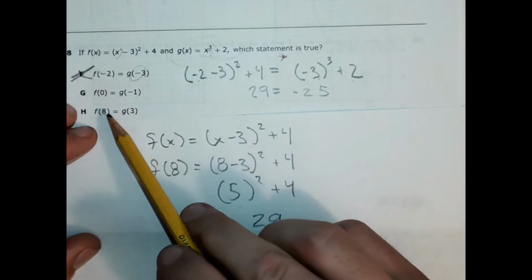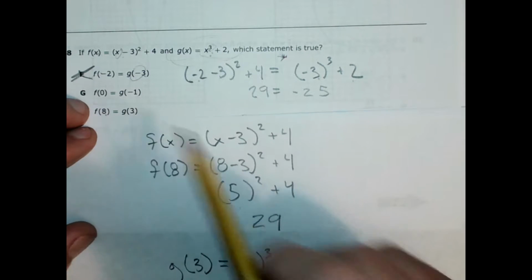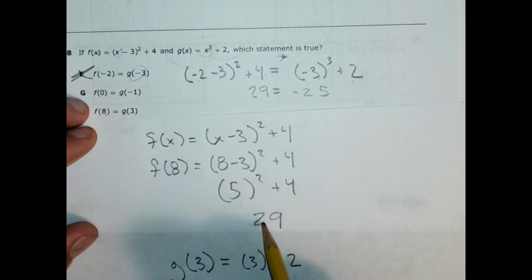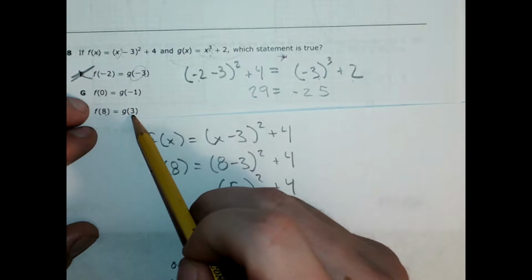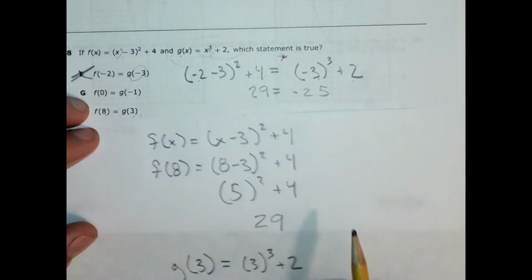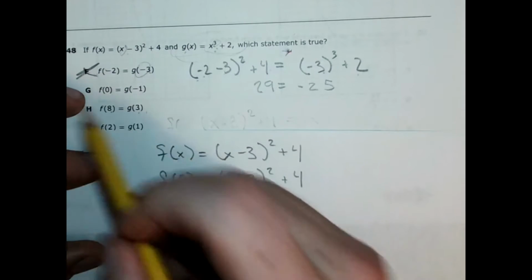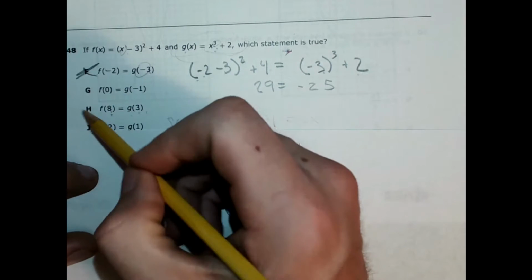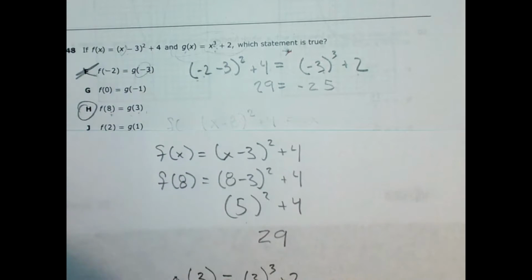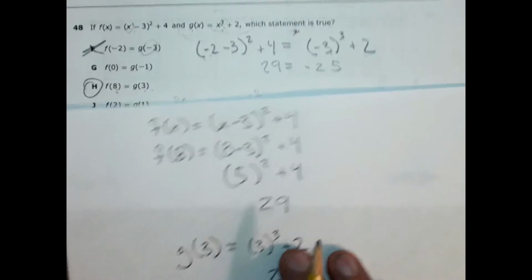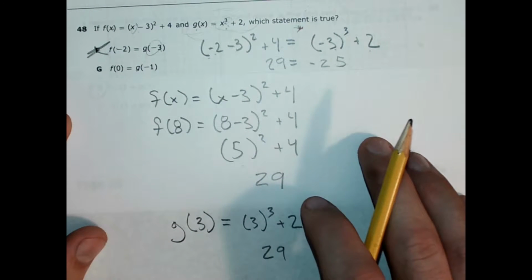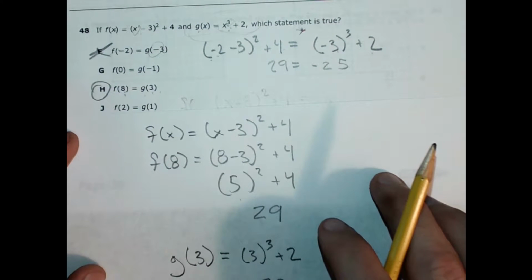So when I evaluate function f at 8, I get 29. When I evaluate function g at 3, I also get 29. So f of 8 is equal to g of 3. Let's go ahead and continue working this problem to show why g and j are not correct.